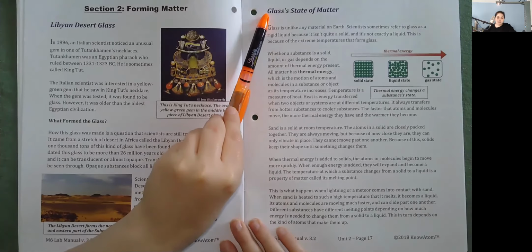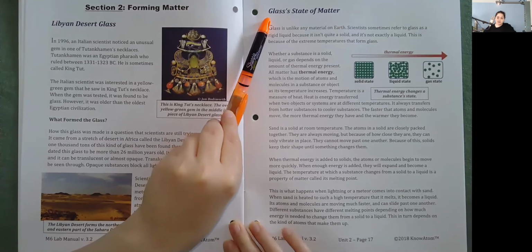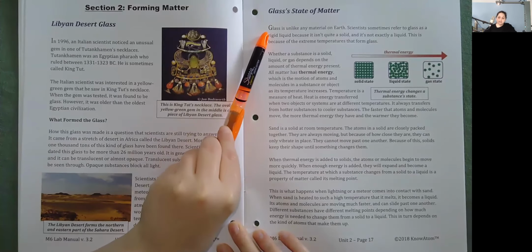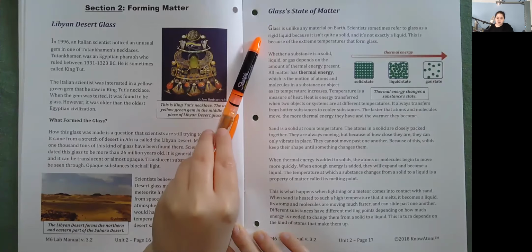Glass's state of matter. Glass is unlike any material on Earth. Scientists sometimes refer to glass as a rigid liquid because it isn't quite a solid and it's not exactly a liquid. This is because of the extreme temperatures that form glass.